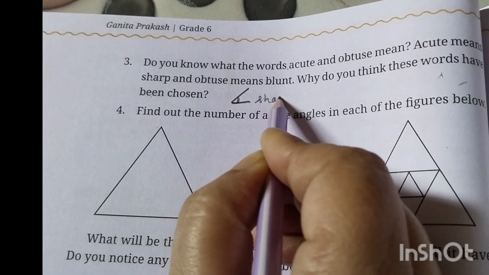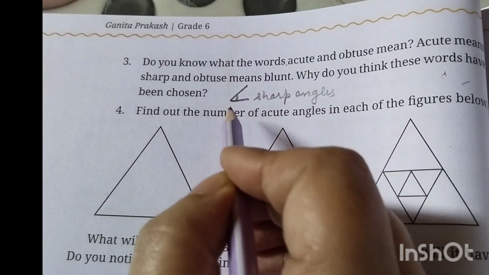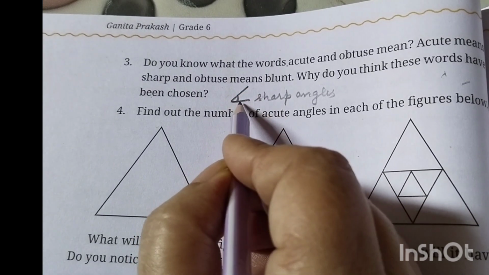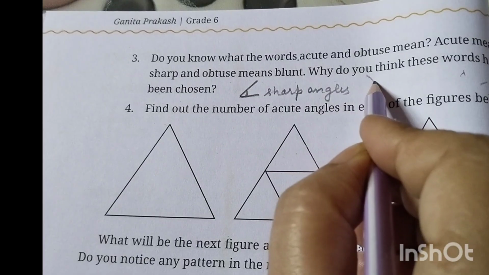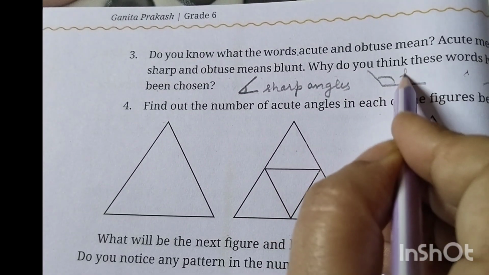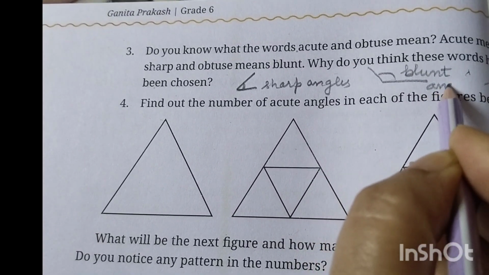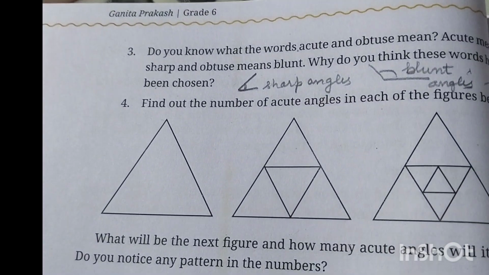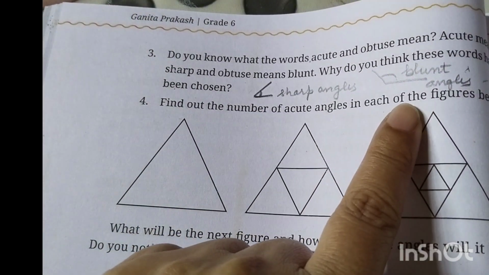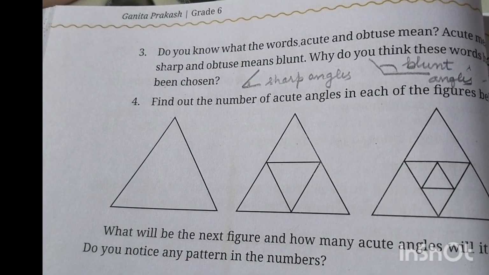They are sharp angles. Look here, because all acute angles are less than 90 degrees, they are sharp angles. And all obtuse angles are more than 90 degrees, so they are blunt angles. That's why we have chosen the word acute for this type of angles and obtuse for this type of angles, according to their shape, right?